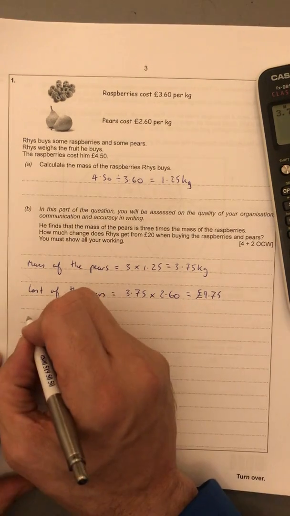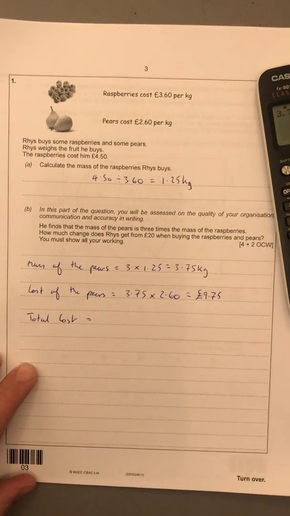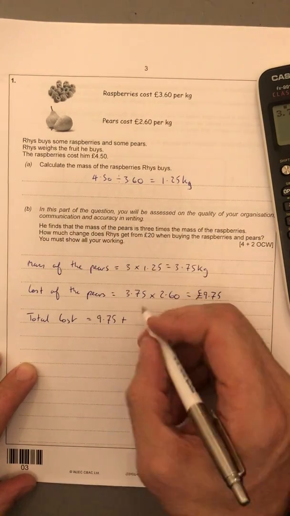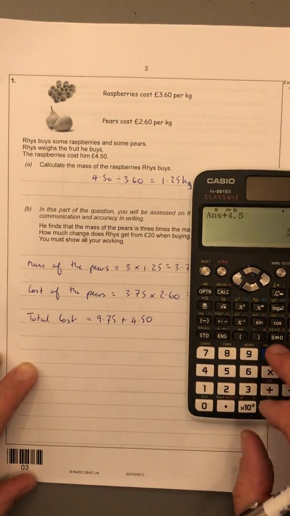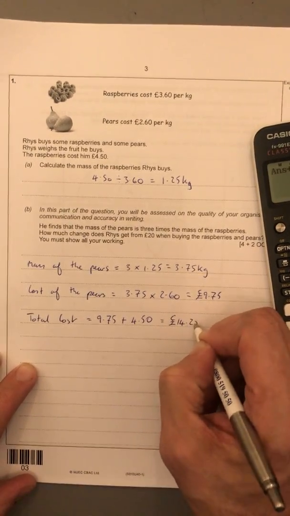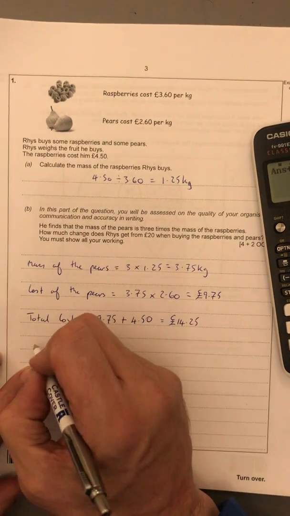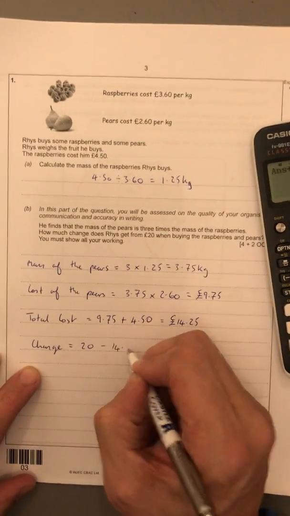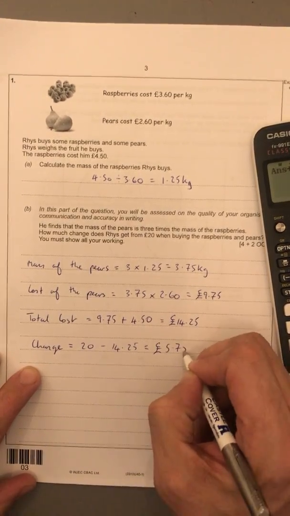Okay, the total cost of the pears and the raspberries is going to be £9.75 plus the £4.50 from part A. So I add that on, £4.50. That gives me £14.25. And then I want to see how much change I've got from £20. So change is going to be 20 take away £14.25, which is going to give me an answer of £5.75 change.